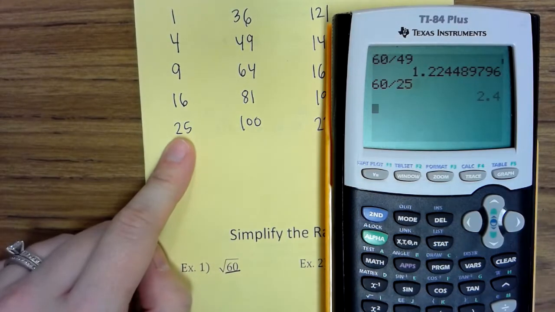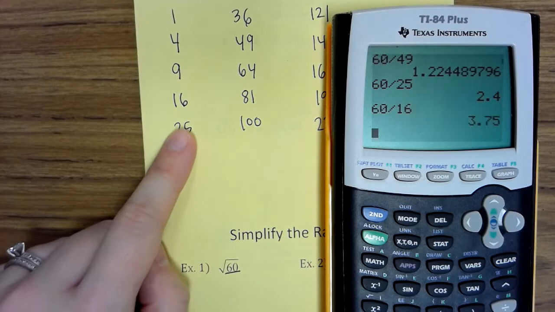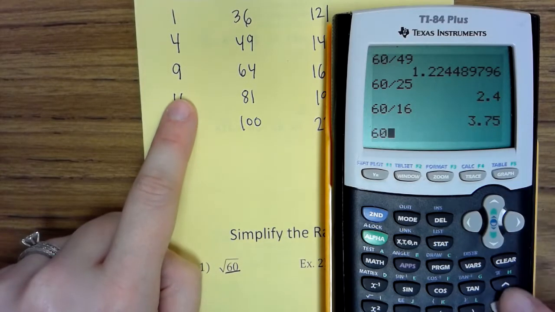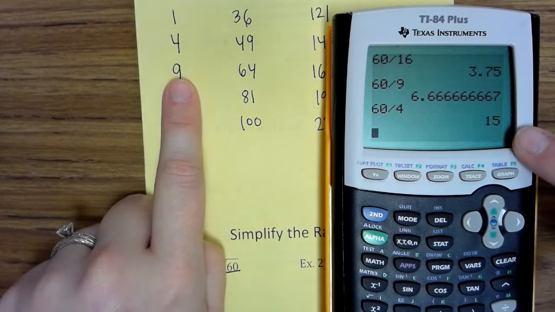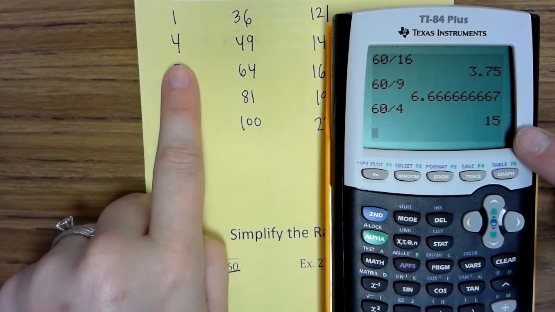Let's try 25. Gave me a decimal. 60 divided by 16, decimal. 60 divided by 9, decimal. 60 divided by 4. Well, hey, that's a whole number. So now I'm ready to stop. 4 will go into 60 15 times.